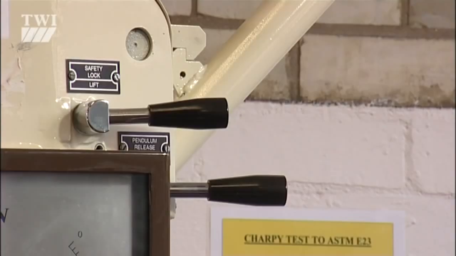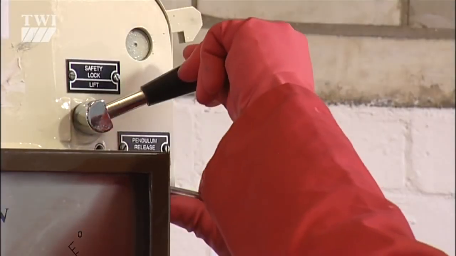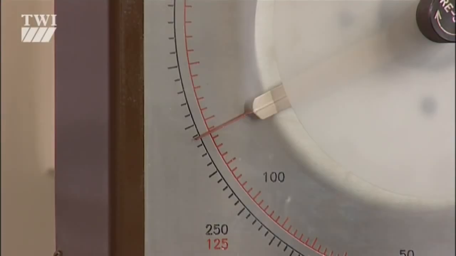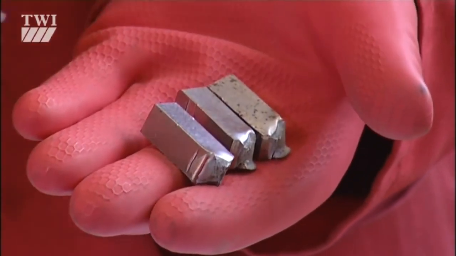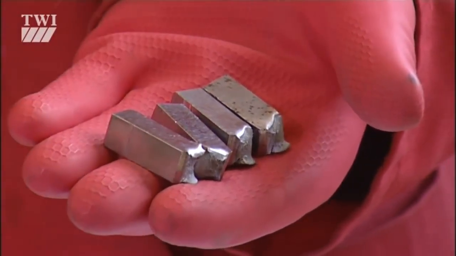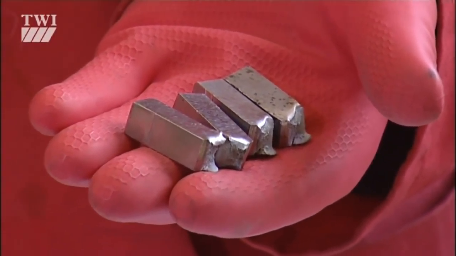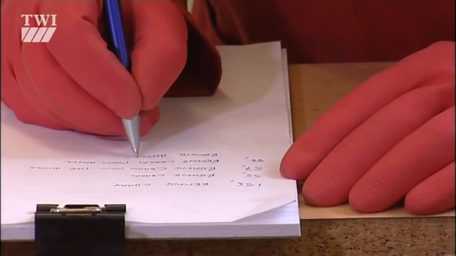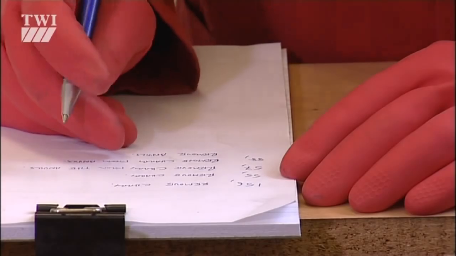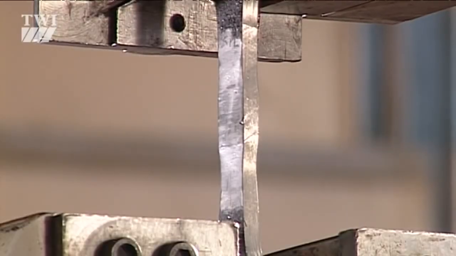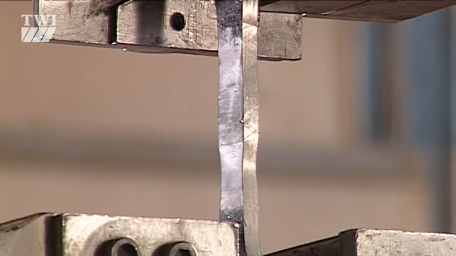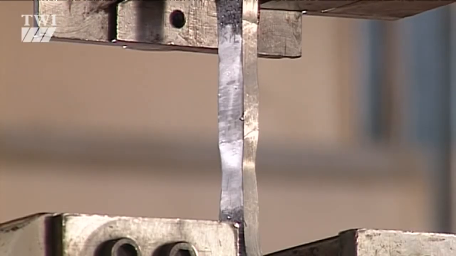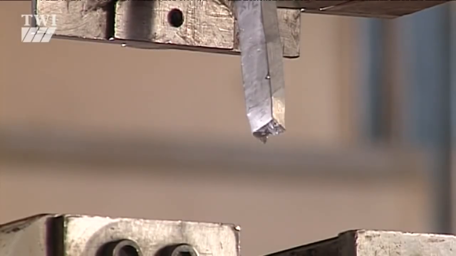It's fractured, and the pendulum swings through by a specific amount, giving a measure of the energy required to break the material. The amount of energy absorbed in fracturing the piece gives an indication of the notch toughness of the test material. If a small amount of energy is absorbed, the material is brittle. Ductile materials absorb a great deal of energy. Experience indicates that a specified energy absorbed is required to avoid brittle fracture.